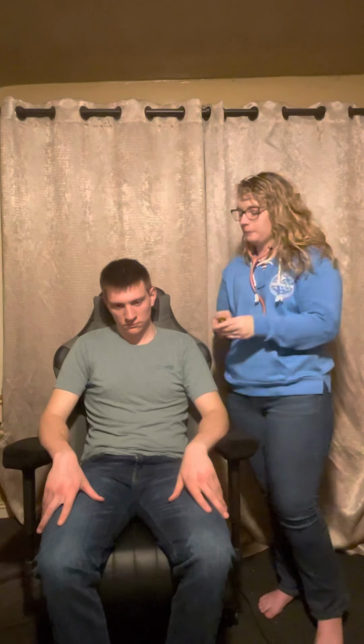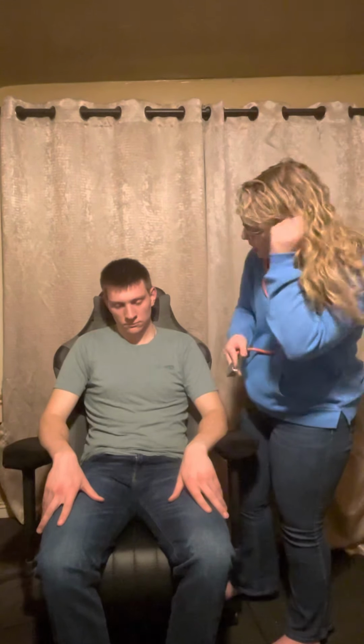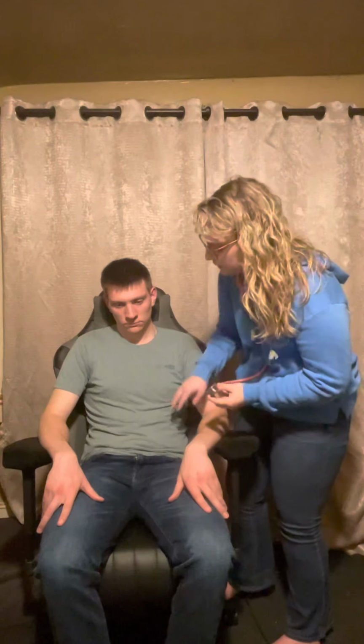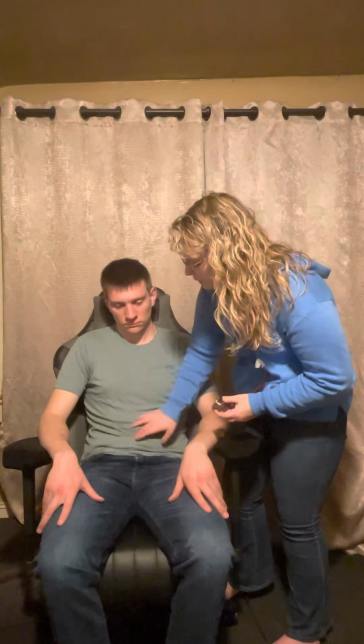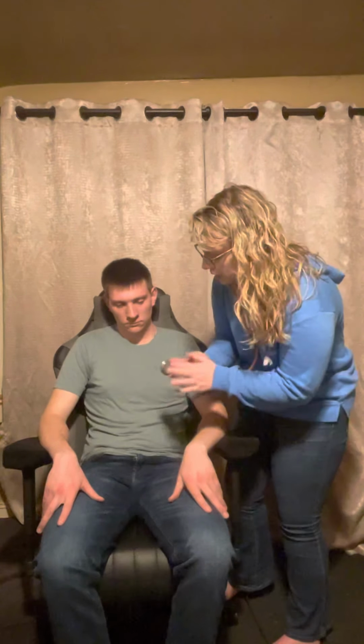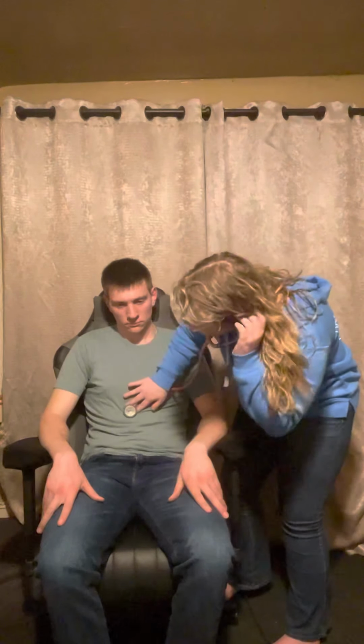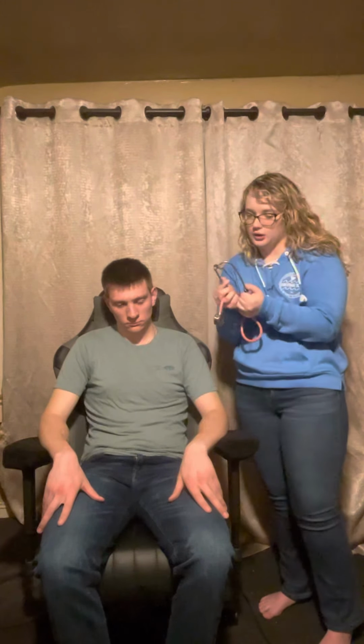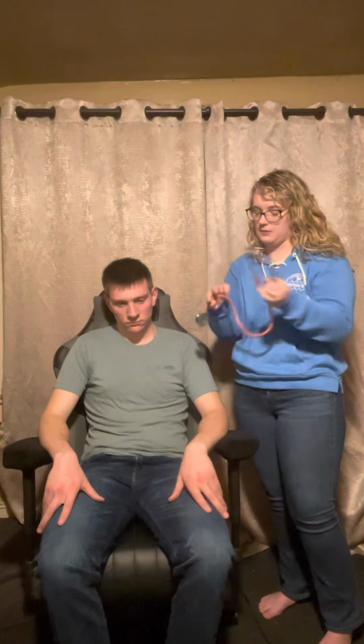It's abnormal. And then you'll listen for a venous hum in the epigastric region, which is on their right side, between the sternum and the top of their belly button. And you'll again use the bell. And you'll listen for venous hum, which is a low-pitched humming noise. So after doing all of that, you will then palpate the abdomen.